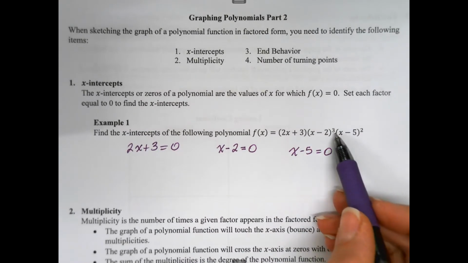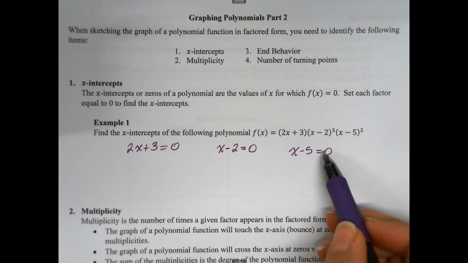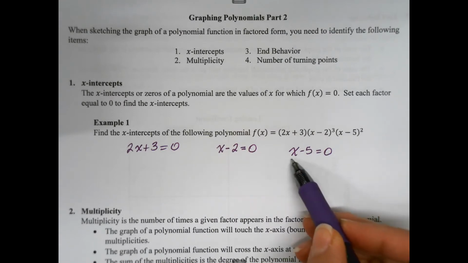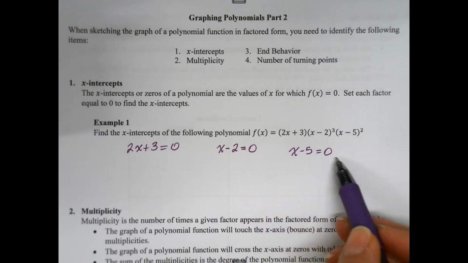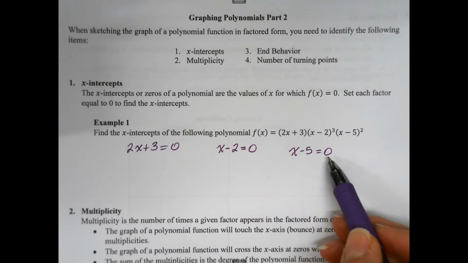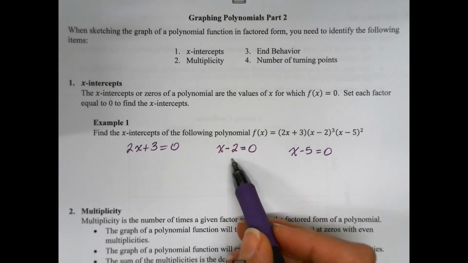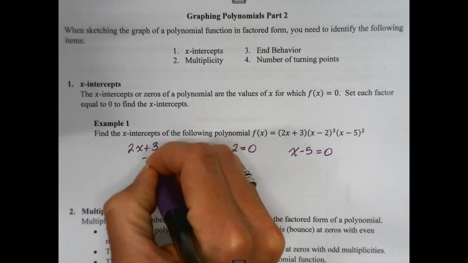We don't have to worry about the exponents because we would just undo those things. So for example, with x minus 5 squared, if we took the square root of both sides, we would be left with x minus 5 is equal to the square root of 0. But the square root of 0 is 0. Same thing here. We would have the square root or the cube root of 0, and the cube root of 0 is 0. So solve each of these.